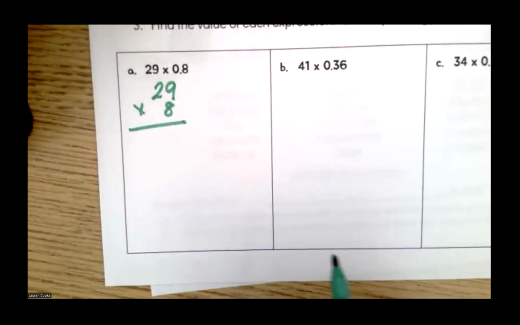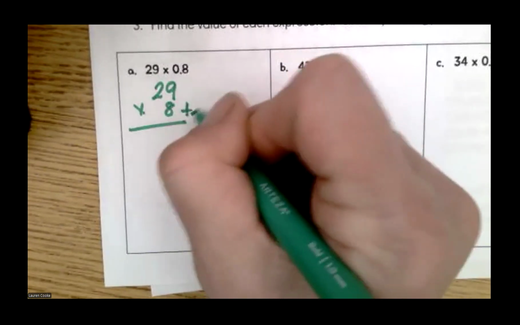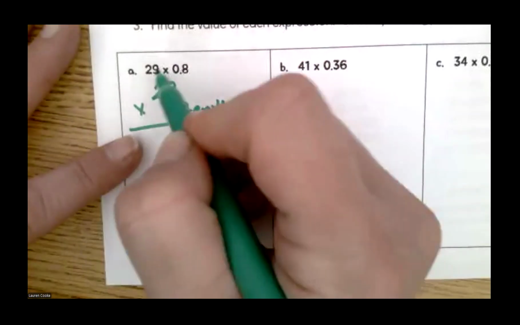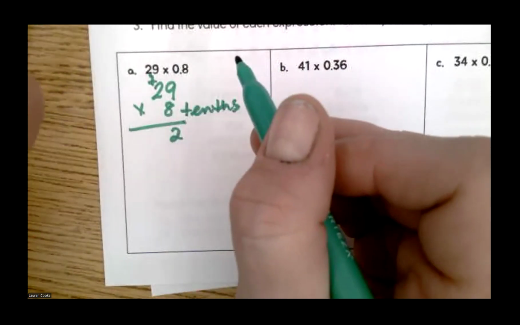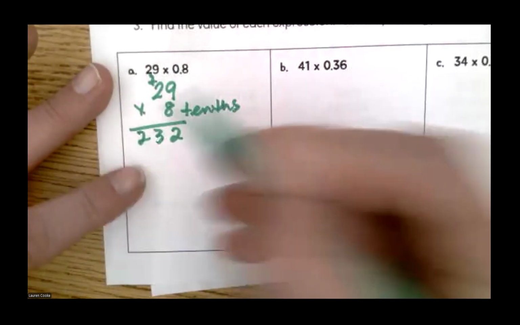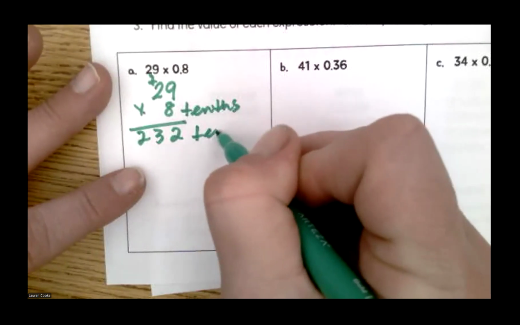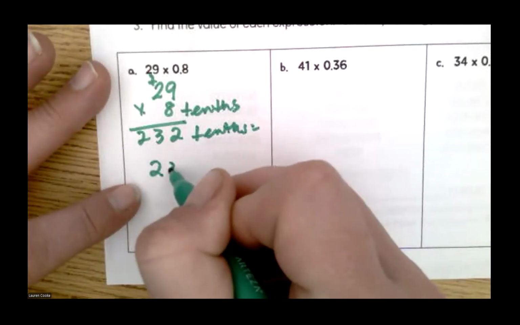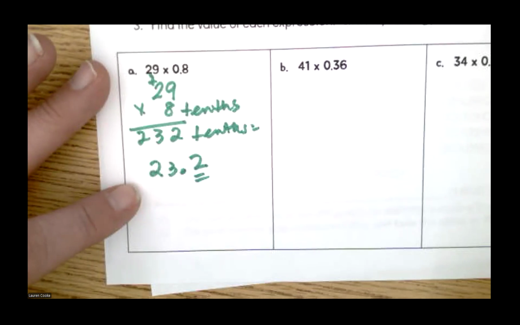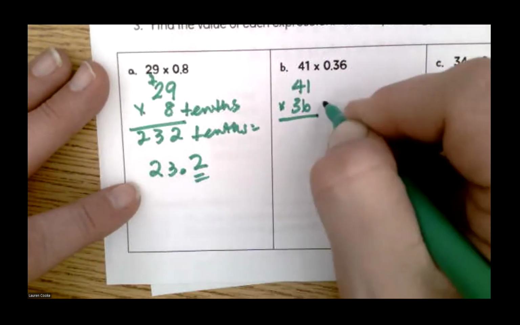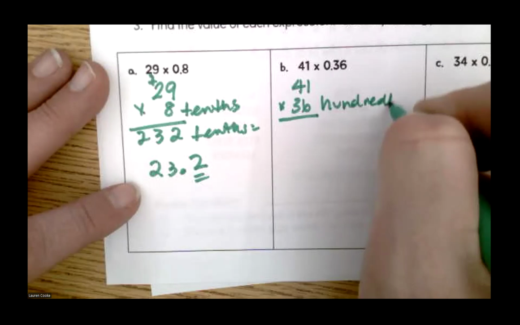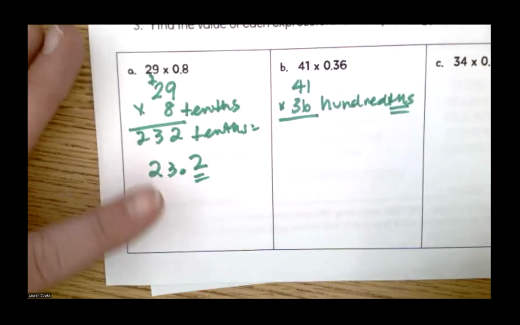Okay. All right, let's check this out. I'm going to do 29 times 8. I'm not putting a decimal in my standard algorithm. I don't like that. I'm going to put it on the side so I'm not going to get confused, because I love my standard algorithm. 232 tenths is going to look like this. Awesome. All right. Here I'm going to have 41 times 36 hundredths, or hundredths. Thanks, Jathan, for always saying that. It's awesome.